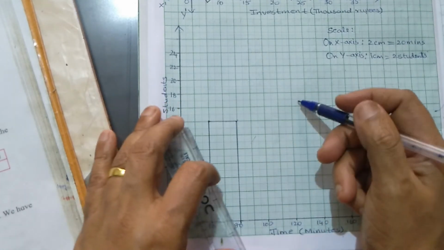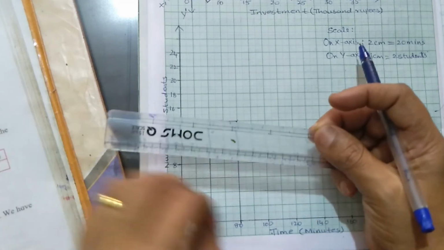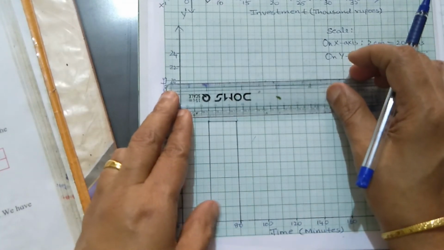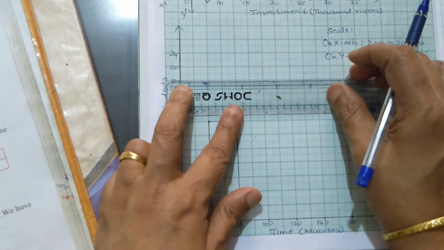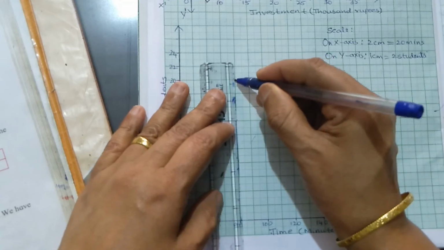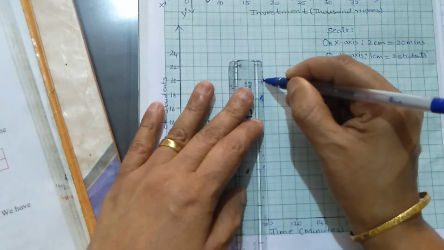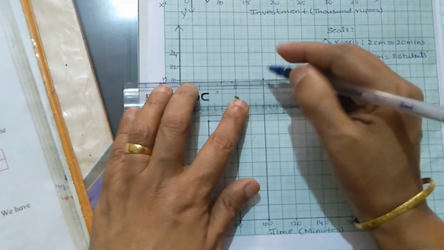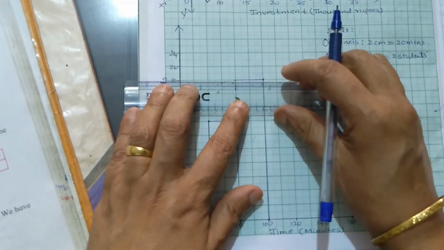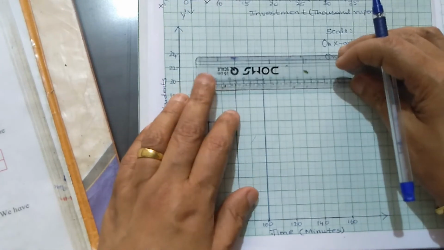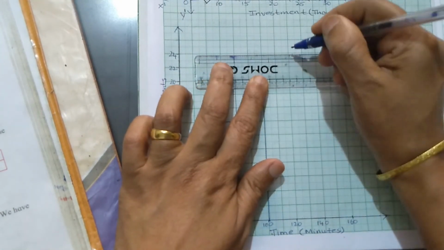Then 80 to 100 is how much? 20. Then 100 to 120 is 24.